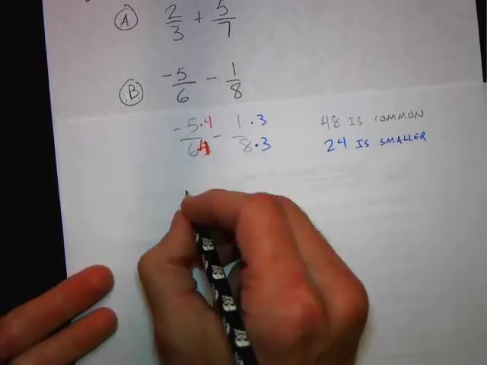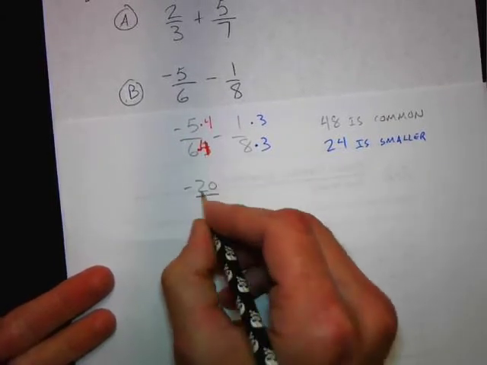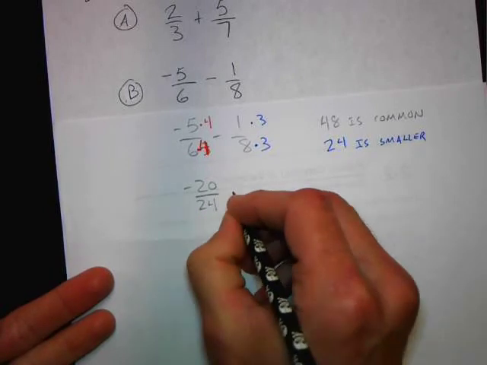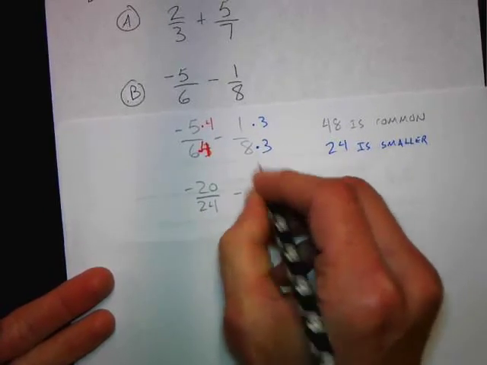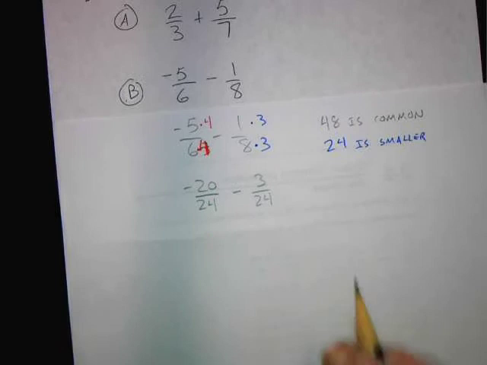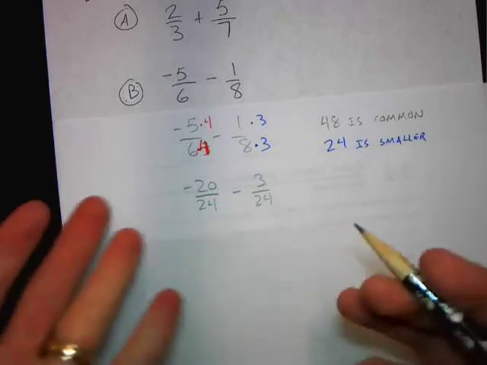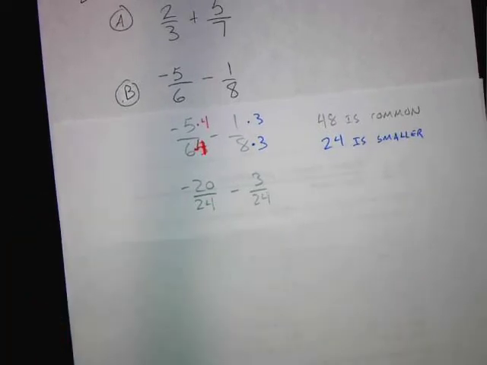So at the top, I'd have -20. For the denominator now, 24. My signs stay the same. 1 times 3 is 3. 8 times 3 is 24. And now I'm dealing with the same type of things. I can now subtract because they're both 24s.